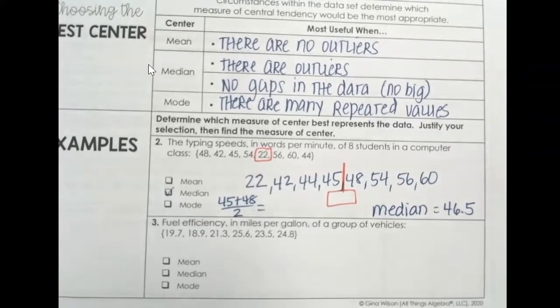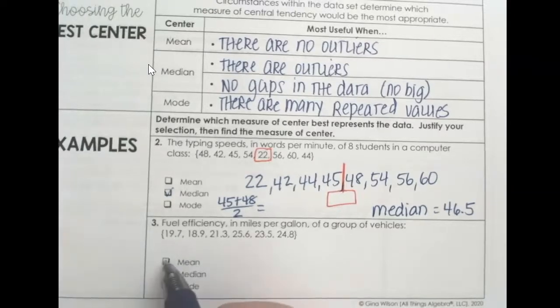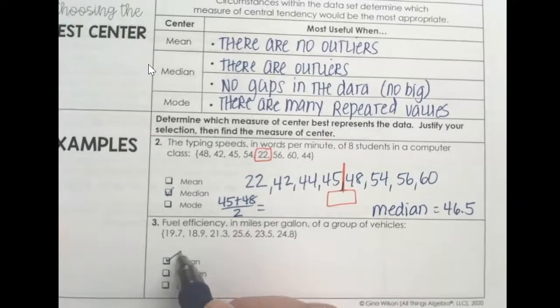Okay. All right, so take a look at number 3. Do we have anything that's out of line, much larger or much smaller than any of the other numbers? So when I'm looking, they're all kind of the same. And so because they're all about the same, we can go ahead and use the mean because there's no outliers.